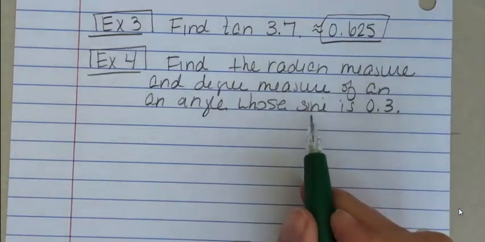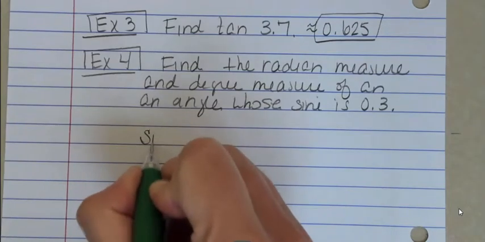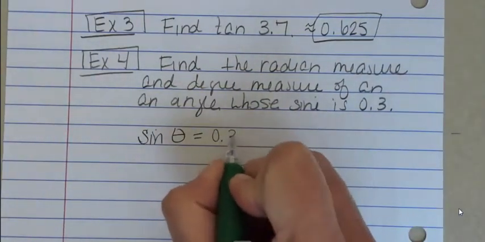So in other words, sine of what angle is 0.3?